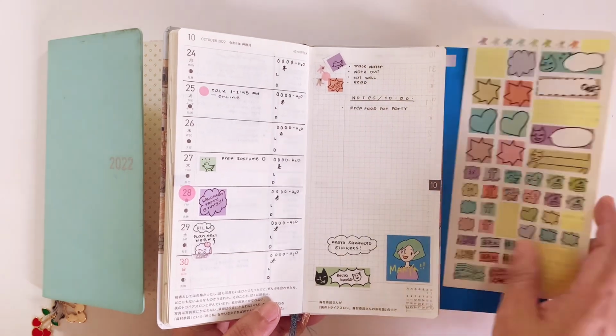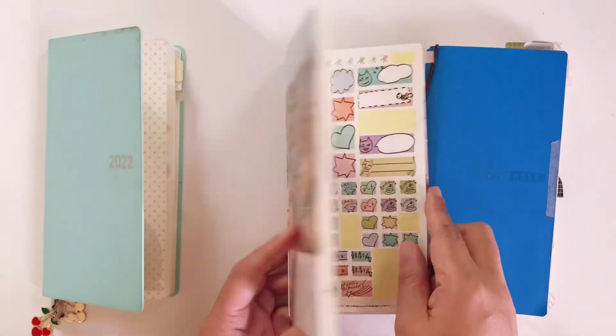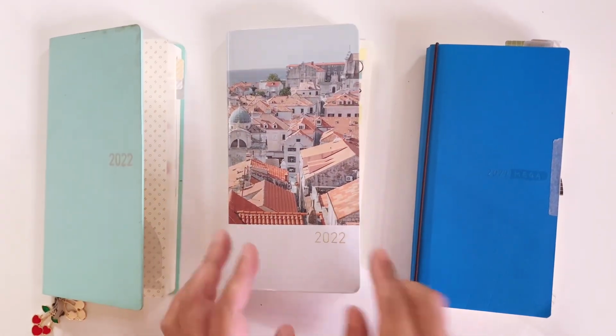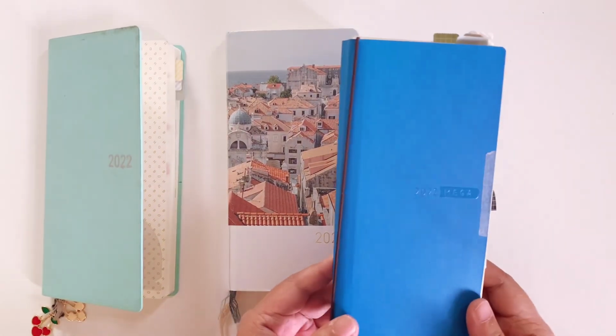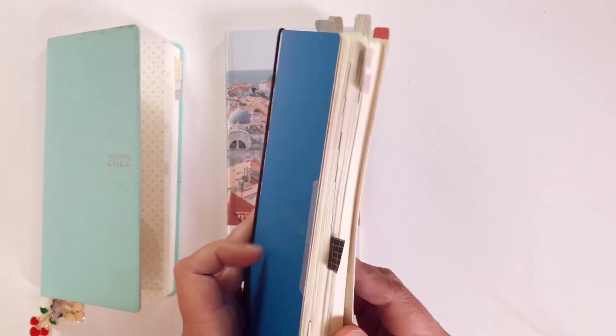It depends. So that is for my life planner, and then we're going into our last planner, which is this, and this is once again the sneakers.